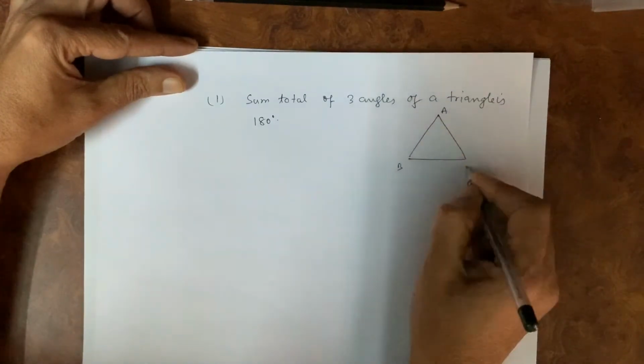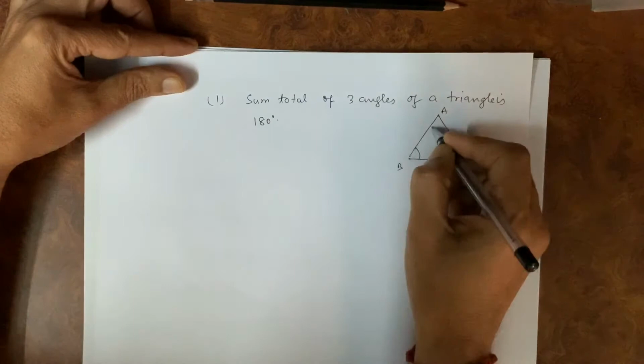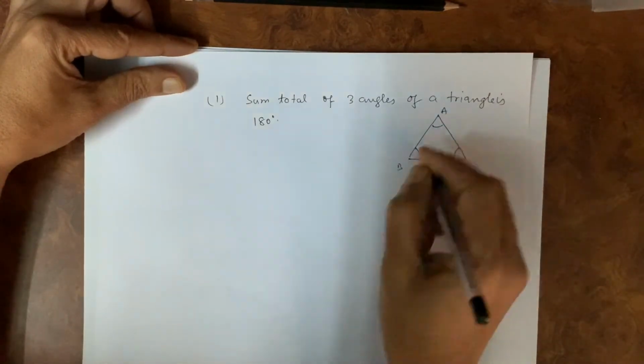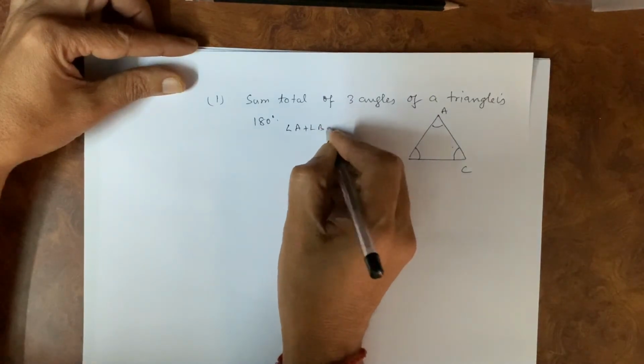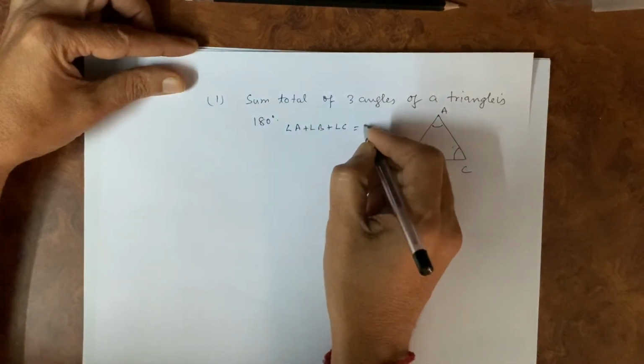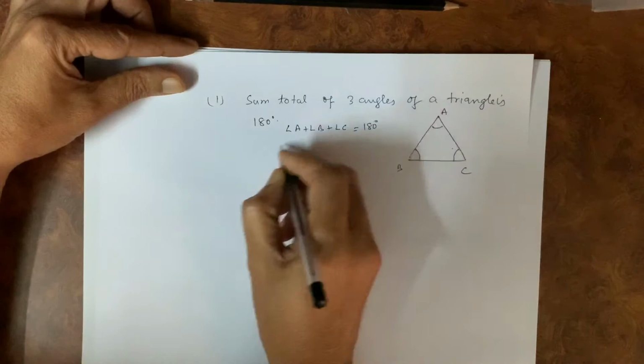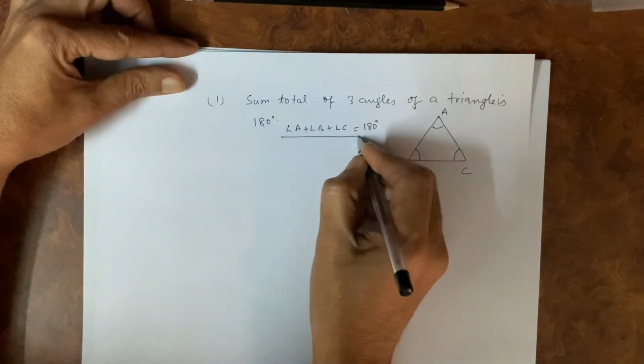In triangle ABC, angle A plus angle B plus angle C is equal to 180 degree. We will just prove it.